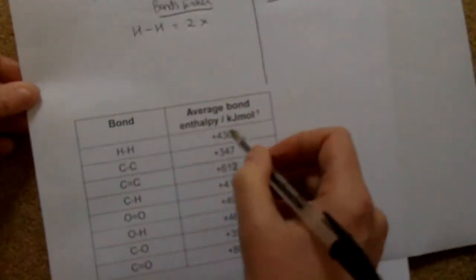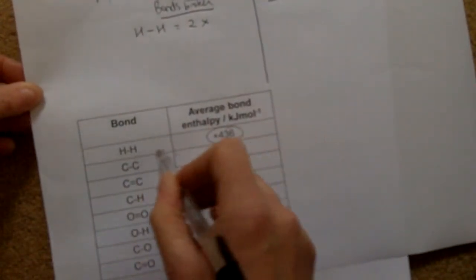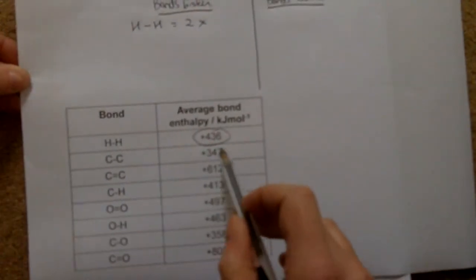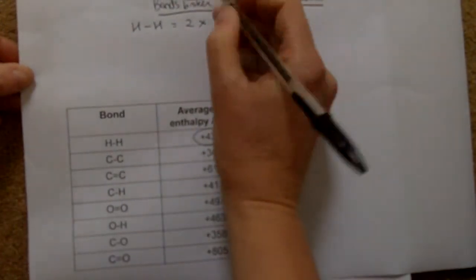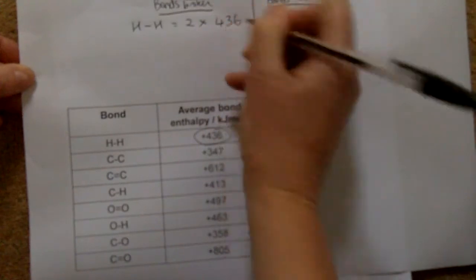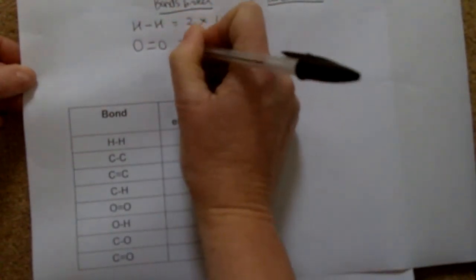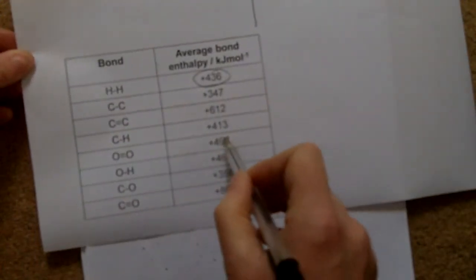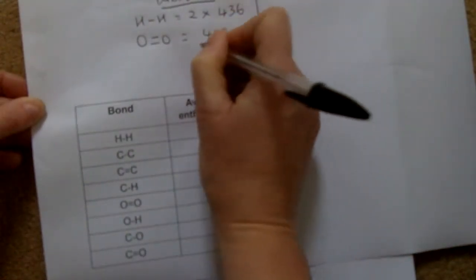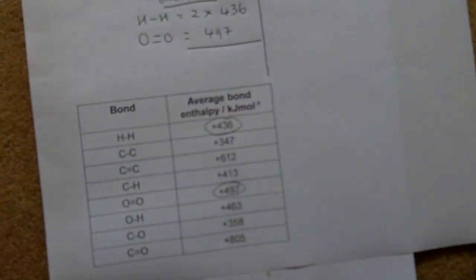We look at the value on the table, make sure you get the right one, and the value is 436. So 2 times 436. We're also going to break the OO double bond, and that value in the table is 497.